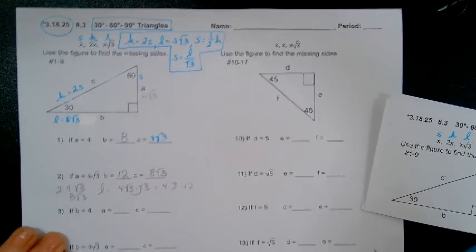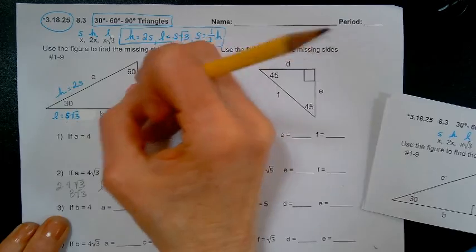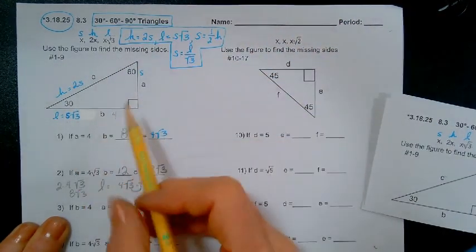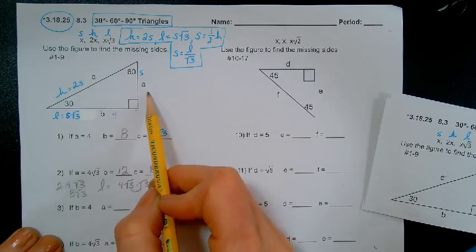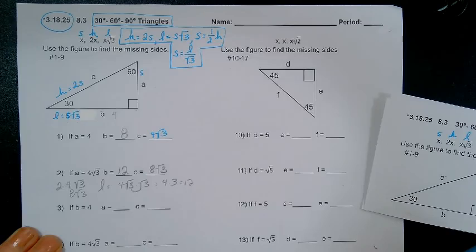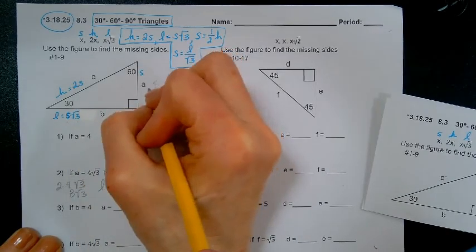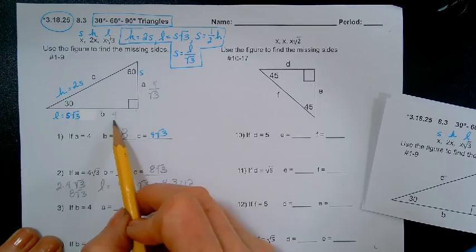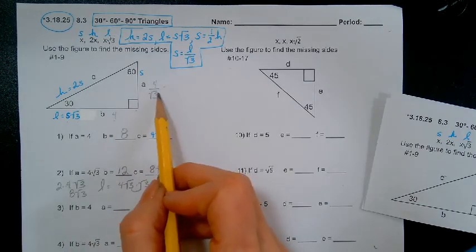Number 3. This time we're given the long leg, B. So B equals 4. If B equals 4, then we must find the short leg next. The short leg is going to be 4 divided by rad 3. So the long leg is 4. The short leg is going to be 4 divided by rad 3.